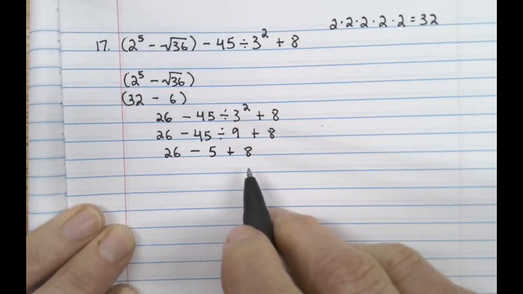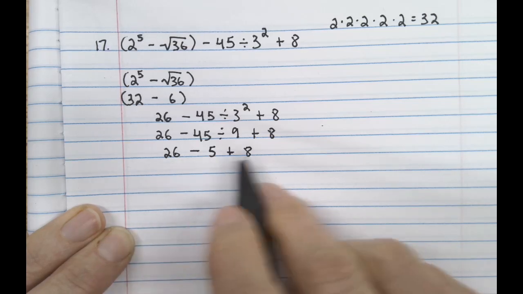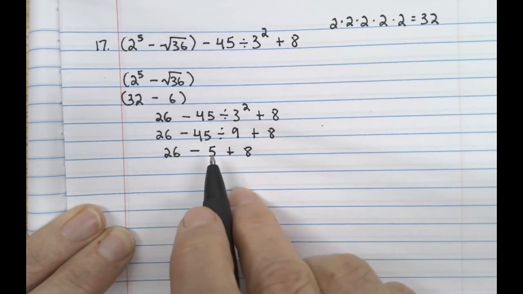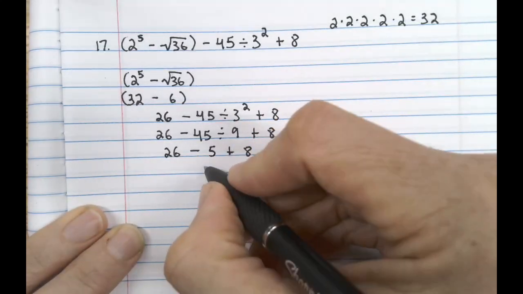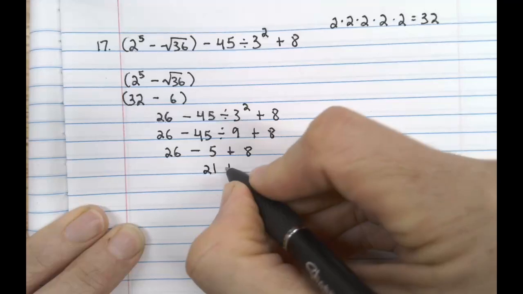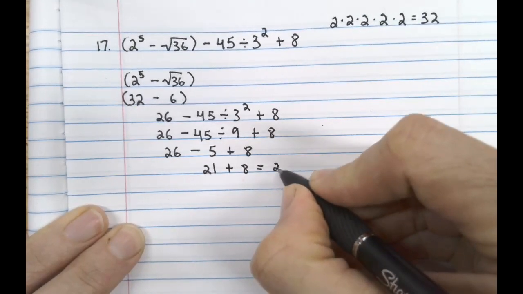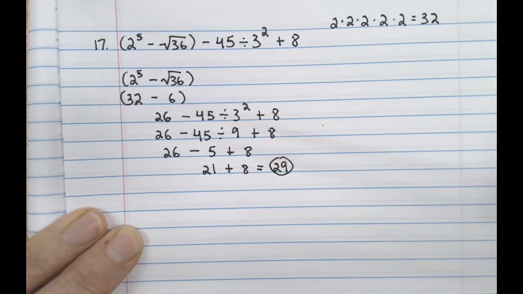Subtraction and addition I think of as being on the same level. Once everything's on the same level, you just work from left to right. 26 less 5 is going to be 21. And then 21 plus 8 equals 29. So 29 is the answer for 17.